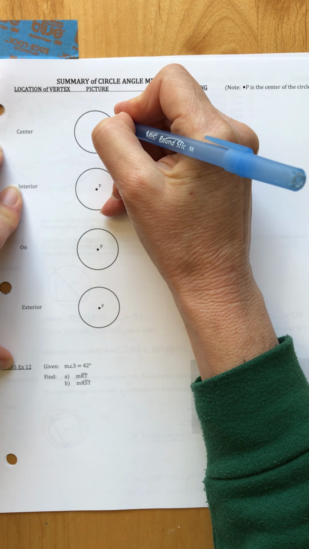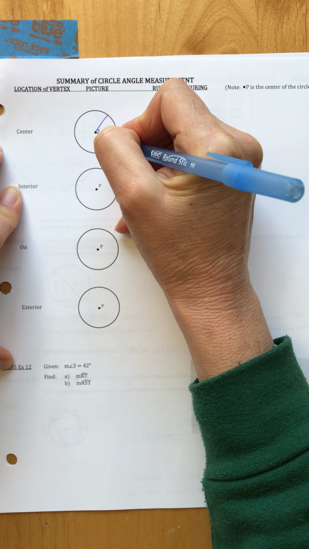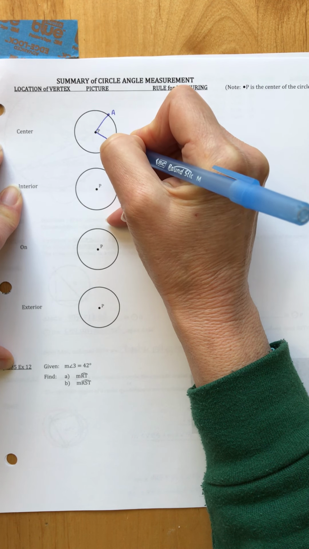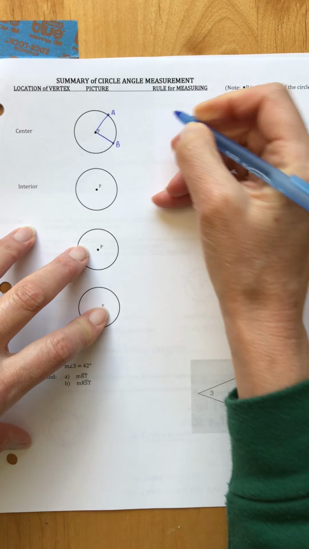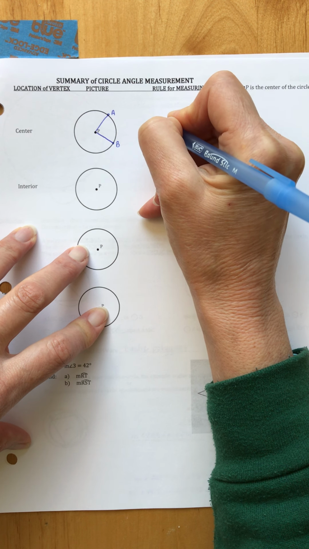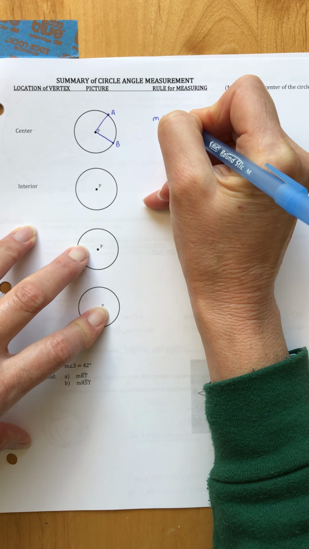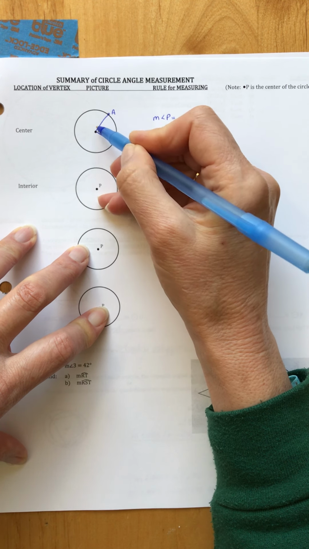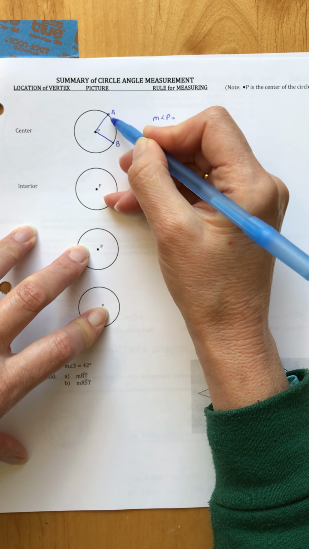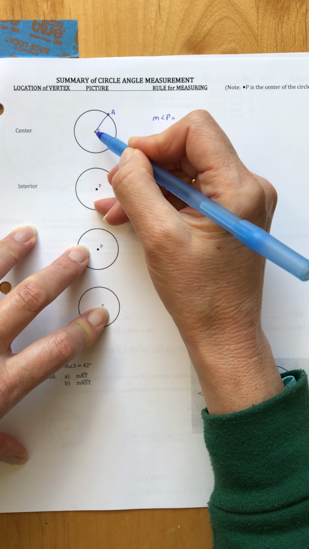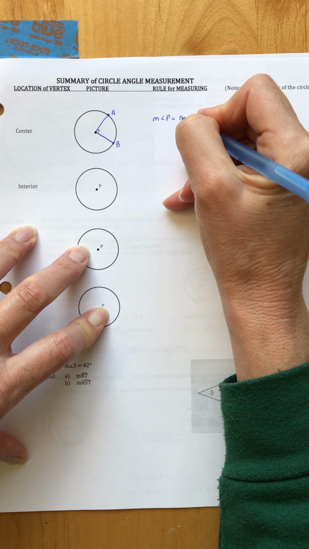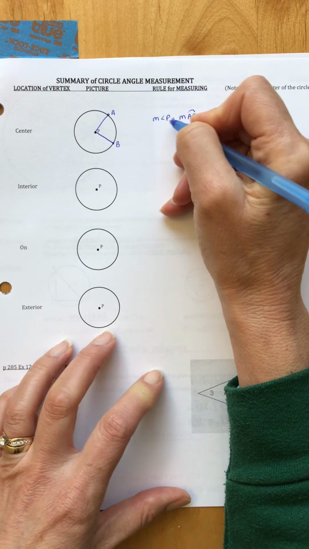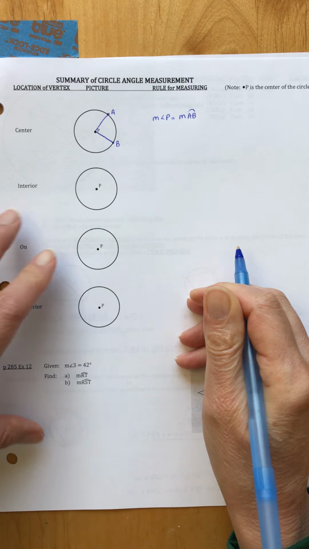So this was the central angle. Okay. And if we call this A and B, let's talk about what the formula is. So the measure of angle P is equal to what? Well, we know that the angle is equal to the measure of its intercepted arc if the vertex is on the center. So this is just like this. That's our easiest one. Notice no 1/2 in that one.